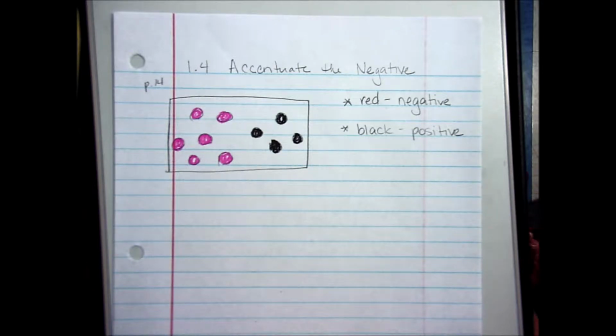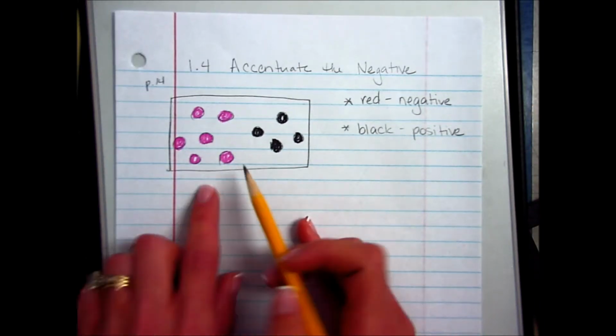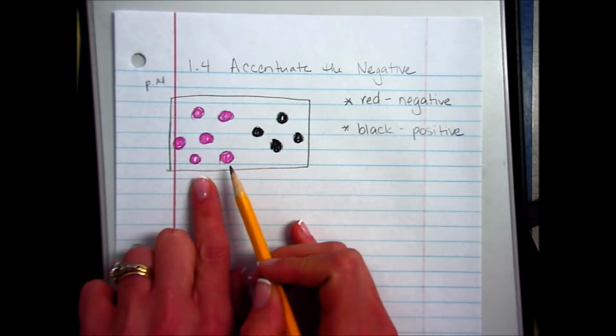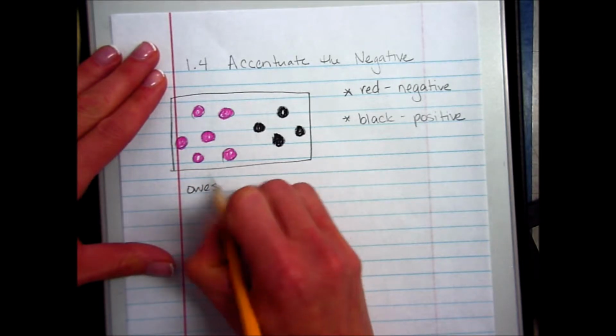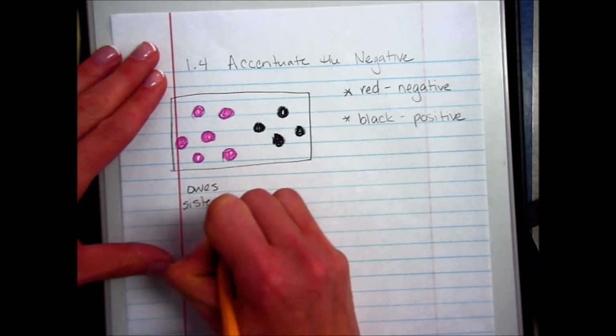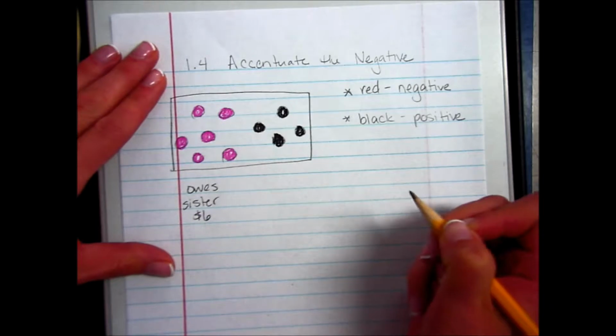Now, if we read further, we see each black chip represents $1 of income. Each red chip represents $1 of expenses. So we put the chips on our board because she owes her sister $6.